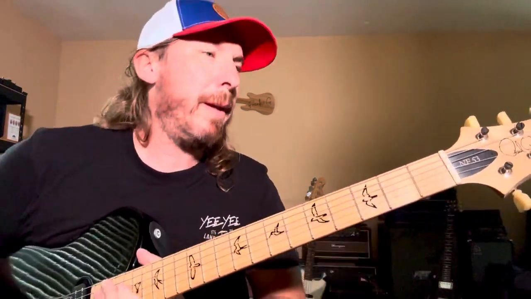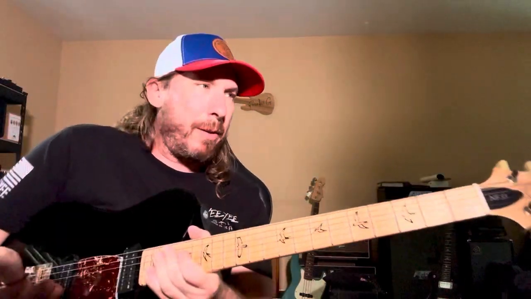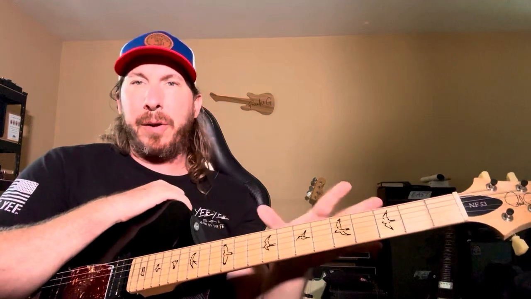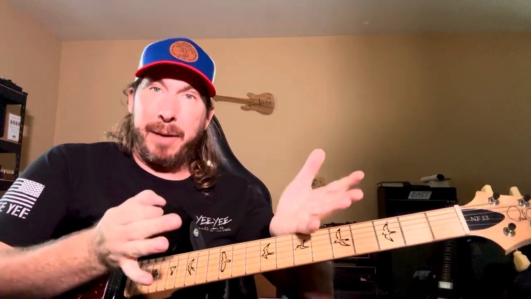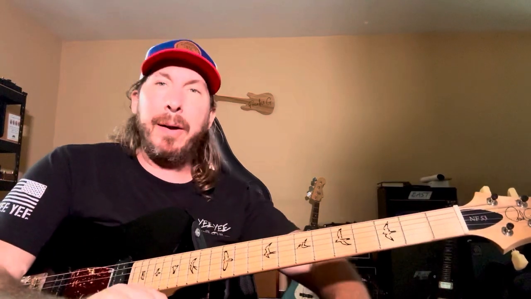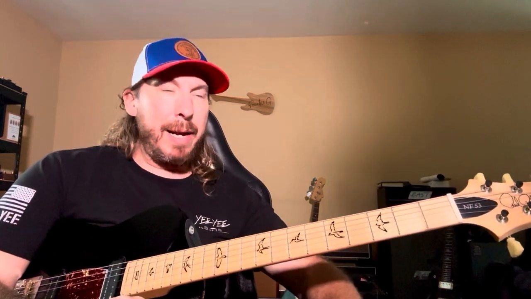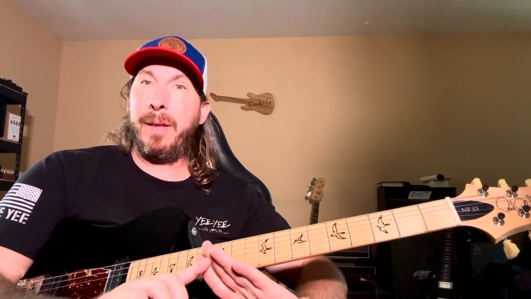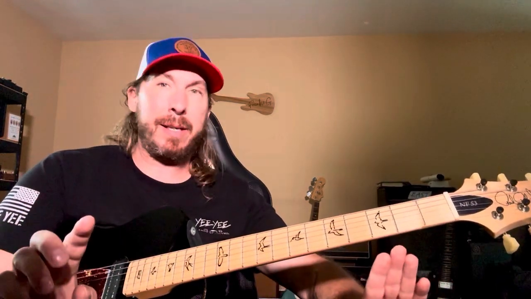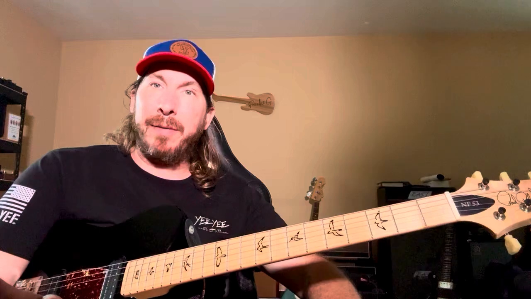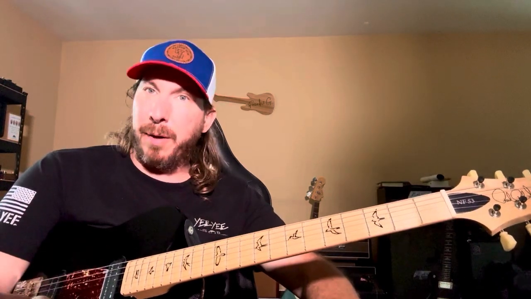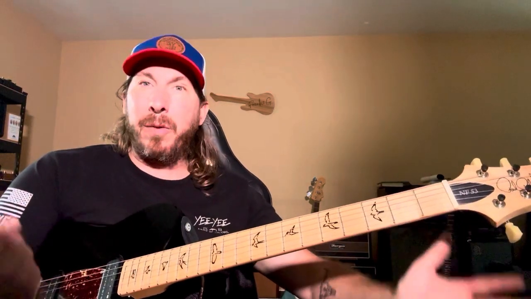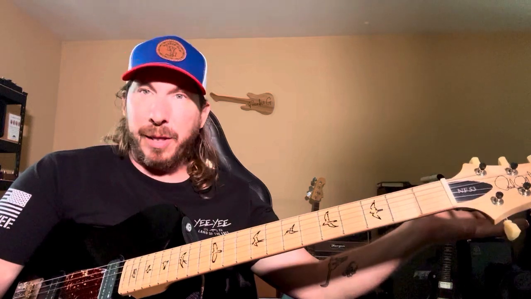Octave mapping. As you're learning guitar, trying to figure out the notes on the fretboard, learning CAGE theory and watching any of my videos about how to navigate through that, the biggest thing that's going to help you the most is knowing your octave placement of the chord that you're playing. So you should know all your notes on the fretboard.